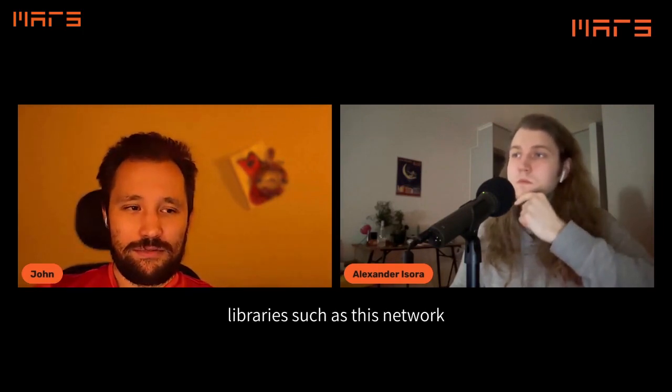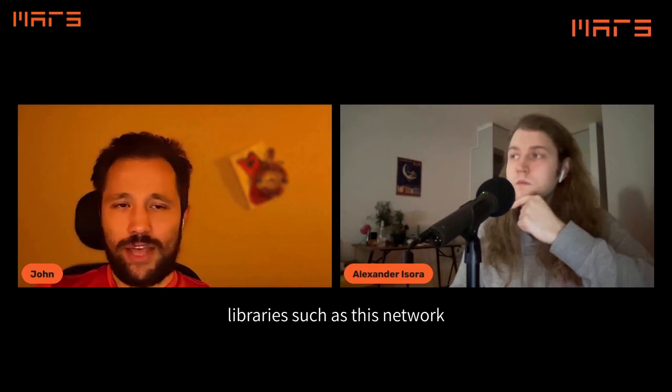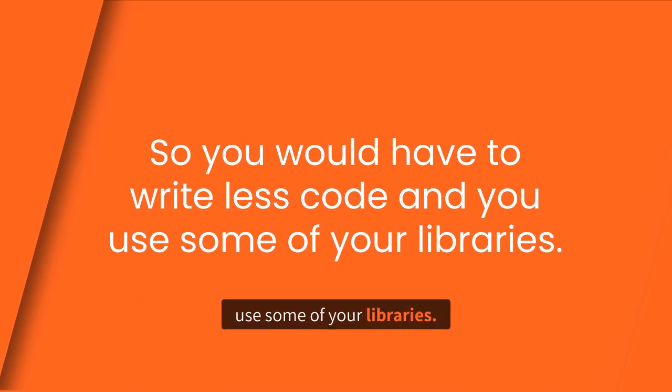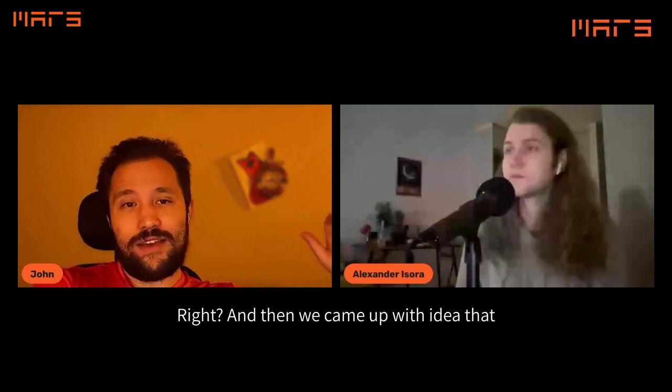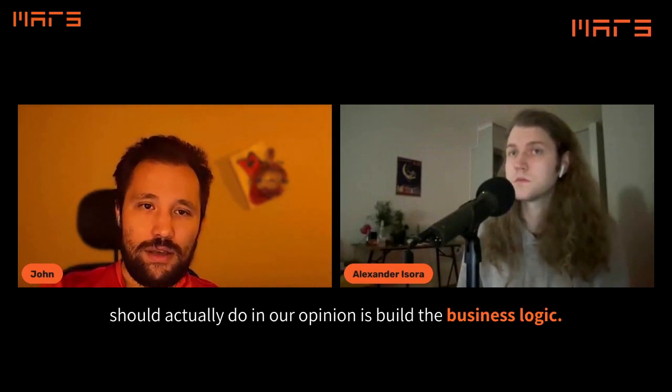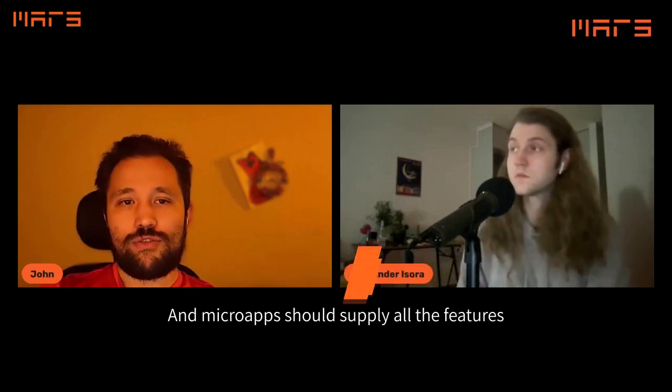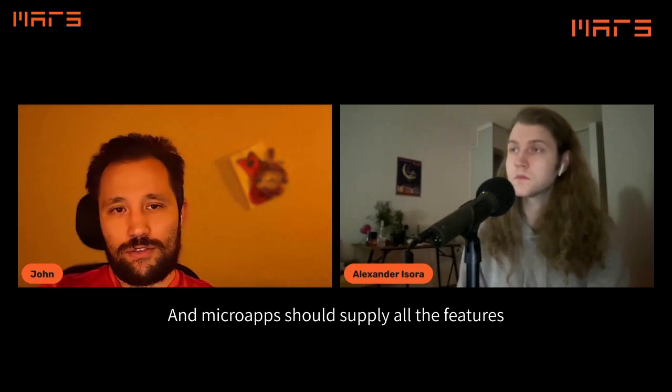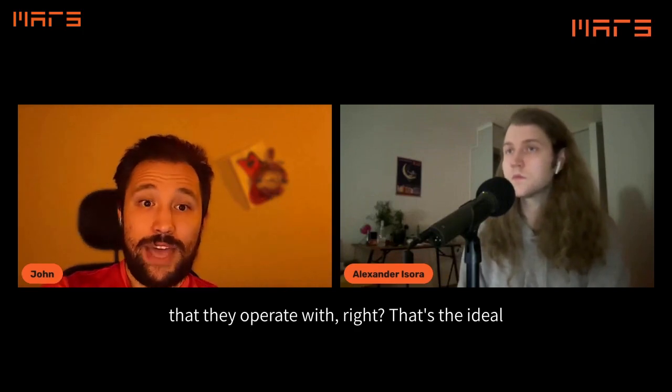Then we got libraries, such as networking libraries, etc. That simplified life. So you would have to write less code and you use some of those libraries. But there's a lot more room left there, right? And then we came up with the idea that microapps can solve the missing piece of the problem, where basically the only work the developer should actually do, in our opinion, is build the business logic, and the microapps should supply all the features that they operate with. Right? That's the ideal way.